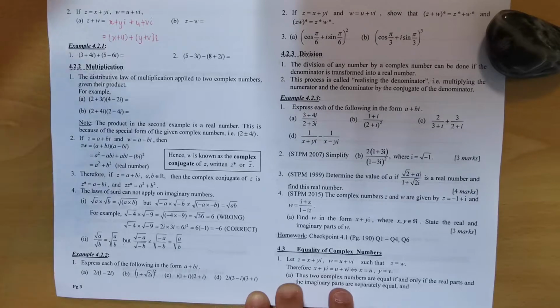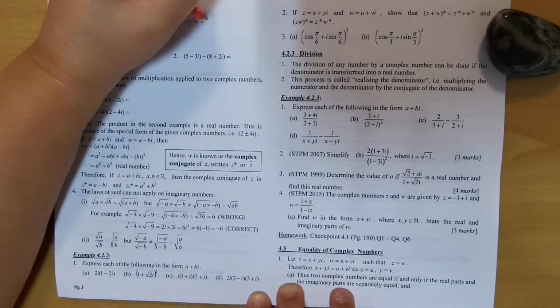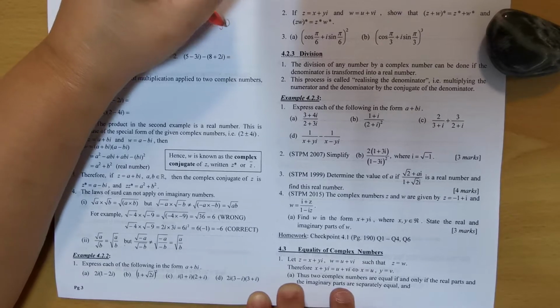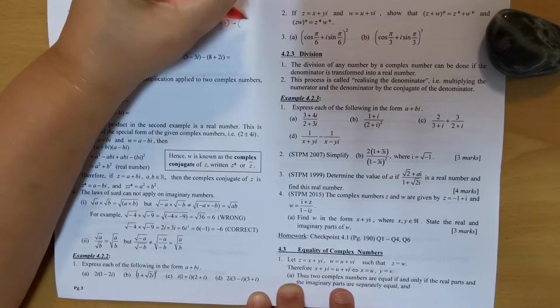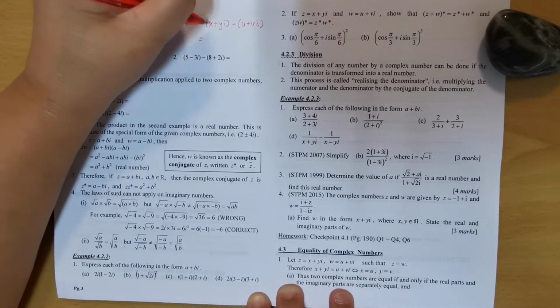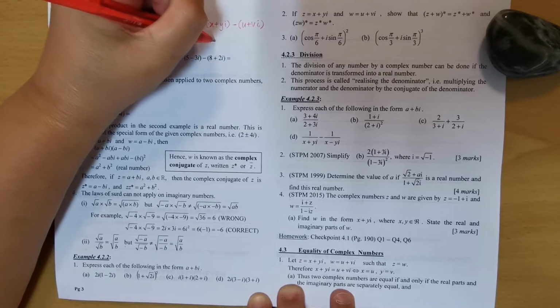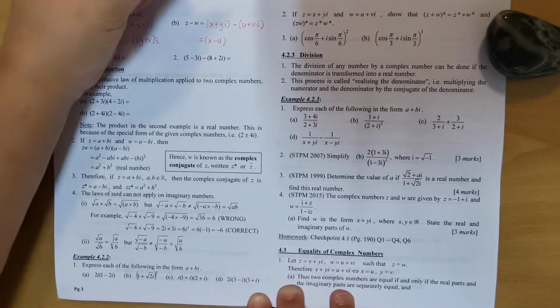So how about subtraction? Subtraction is all the same. Z is x plus yi, minus W is u plus vi. The same, real part to real part, so x minus u. This is the real part.